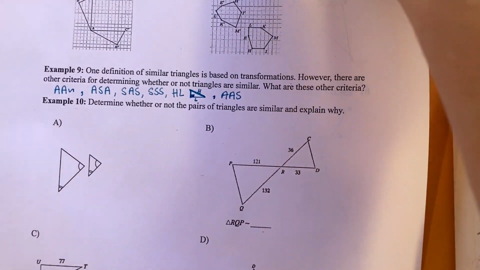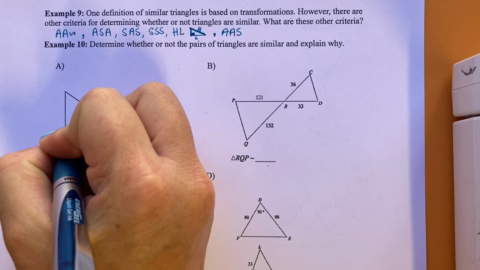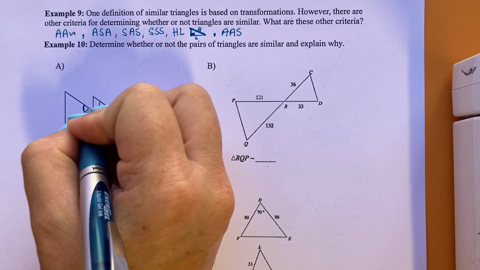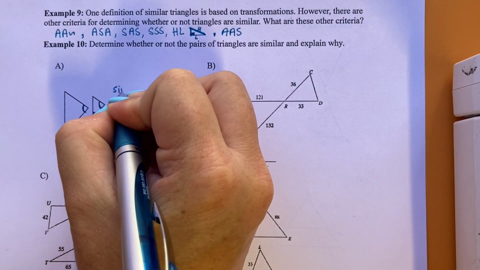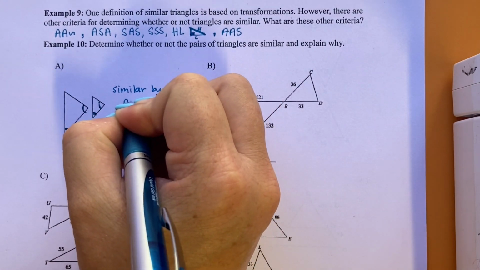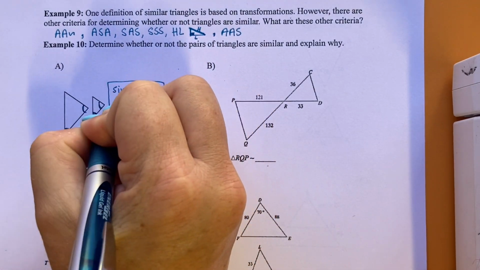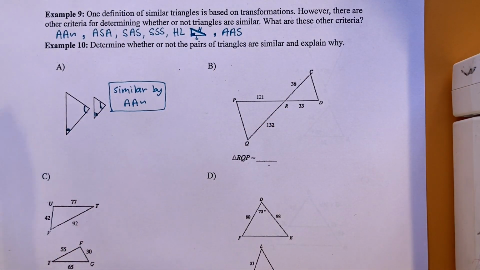So when we check example 10, we are given that these angles match and these ones match. Similar by angle, angle. And we don't have to prove anything because the angles are matching.